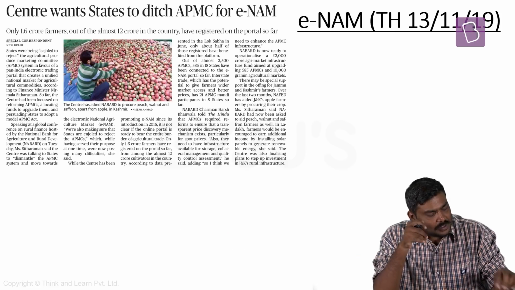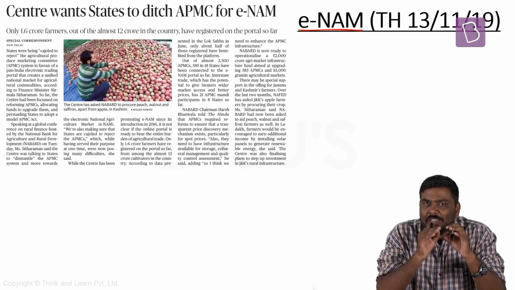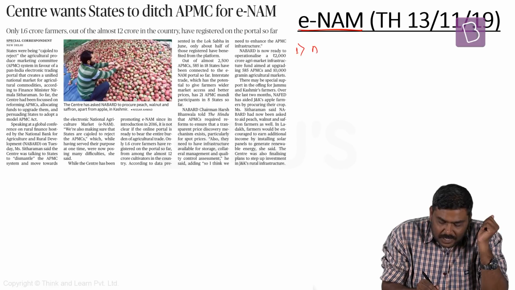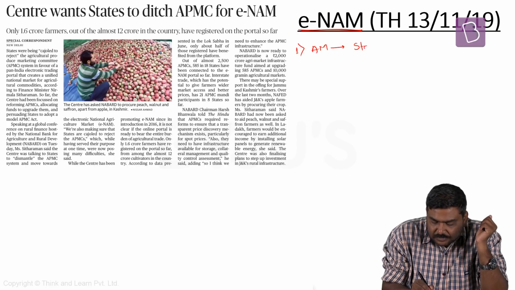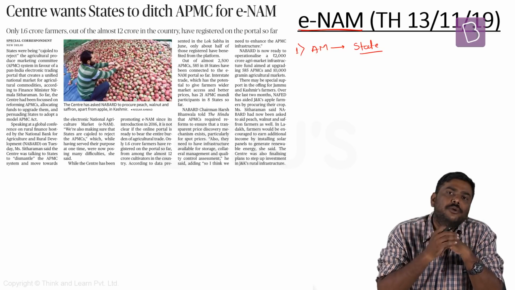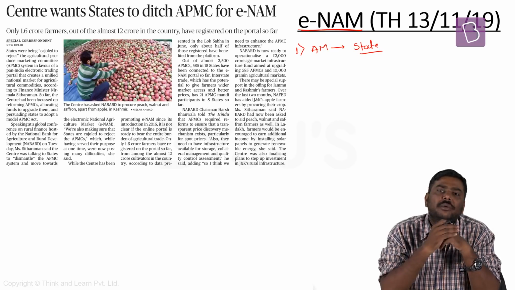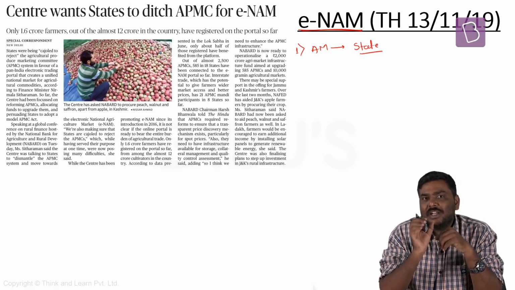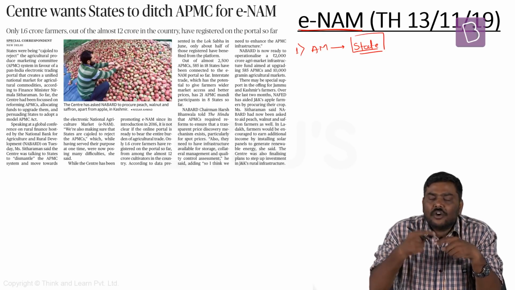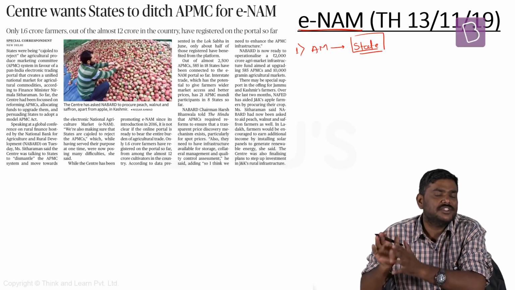Let's begin the discussion. The first article is associated with the concept of ENAM. Some of the very important points that you need to understand are: 1. Agriculture marketing is a state subject. That is basically under the Constitution of India, especially under the 7th schedule, the Constitution has divided the powers between central government as well as the state government. One of the subject, that is agriculture marketing, is basically listed under the state list. Hence, the state government should formulate the laws or the policies related to the concept of agriculture marketing.